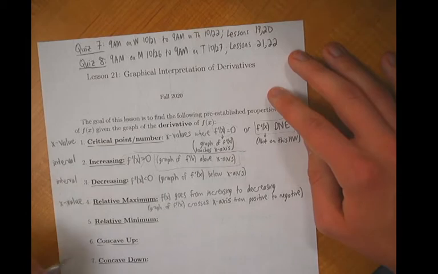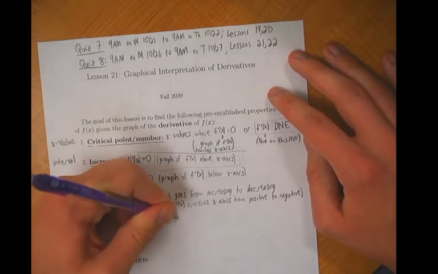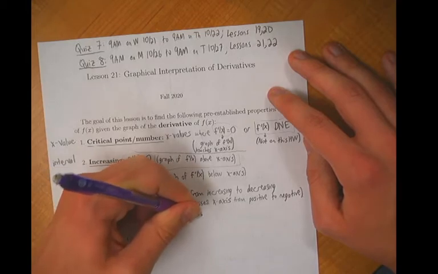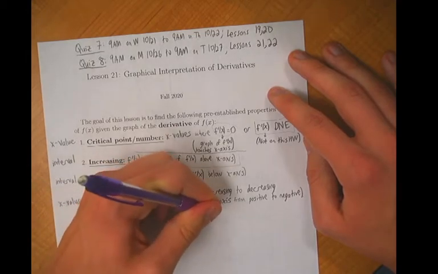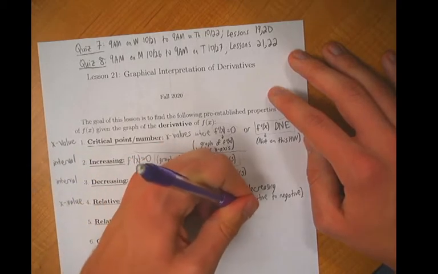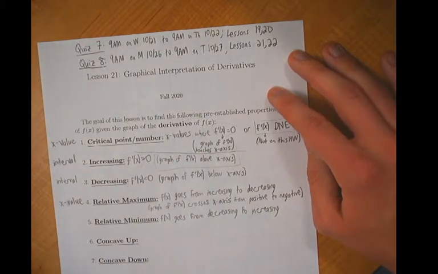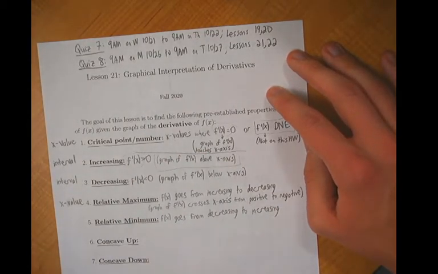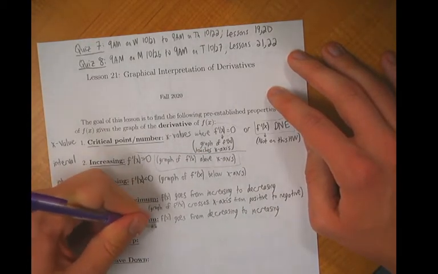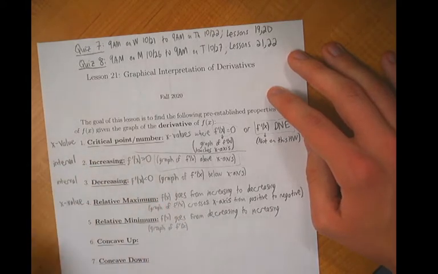And then similarly, a relative minimum says f of x goes from decreasing to increasing. So in light of that, that should tell you about the graph of f prime of x.